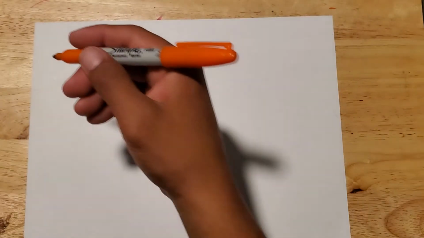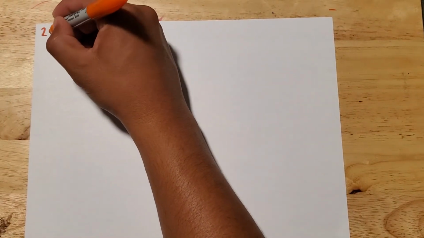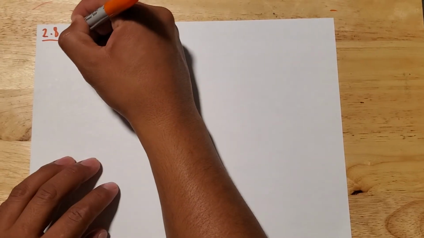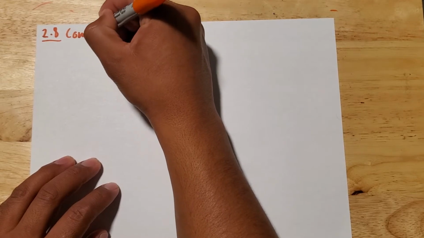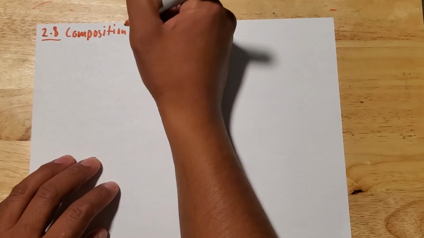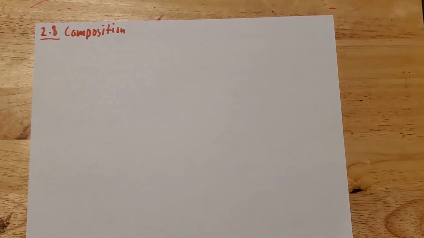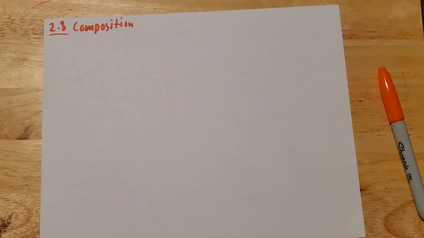Alright, I did say on a separate video that we were going to talk about composition of functions. So this is continuing 2.8, but now we're just going to focus solely on composition, just because this topic is big enough on its own to have included in everything with just talking about the operations or the combination of the functions. Alright, now composition has its own notation that's very important.